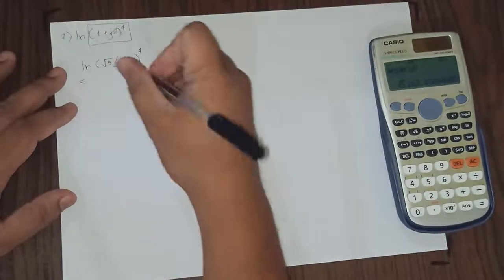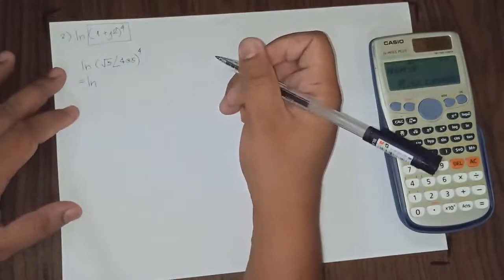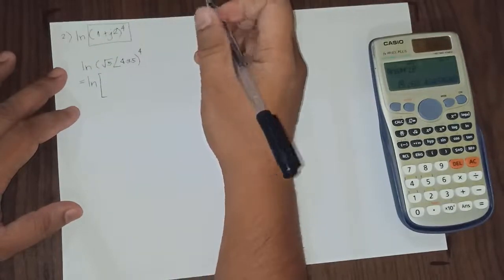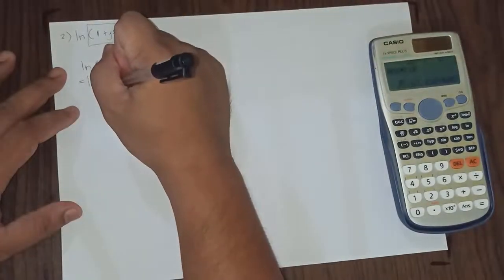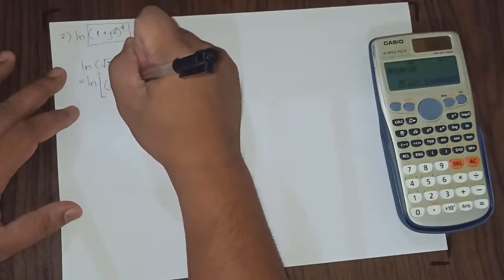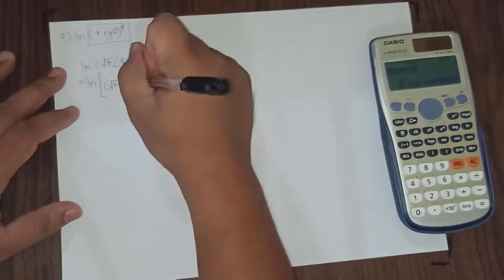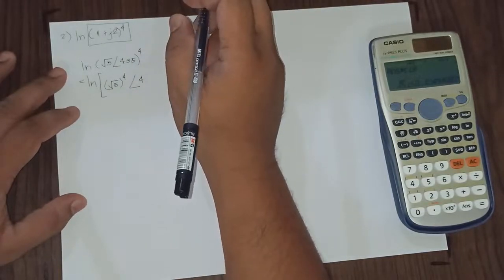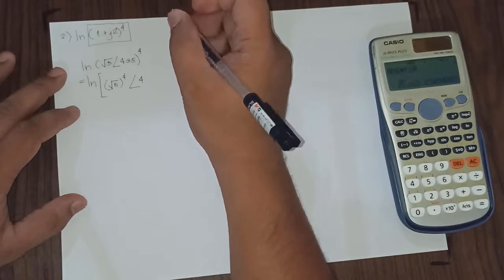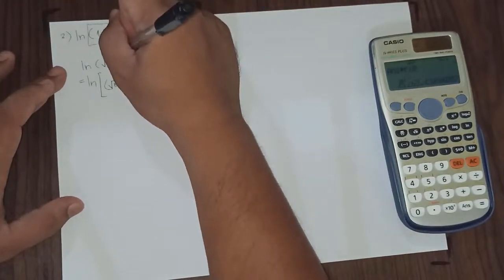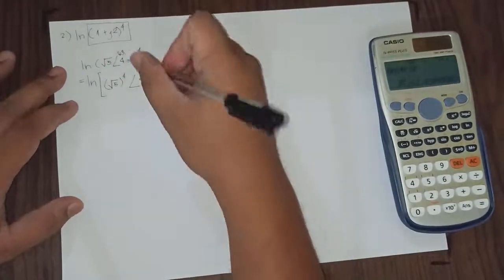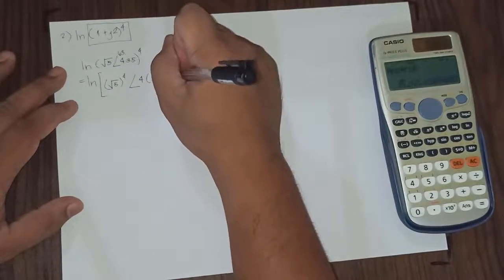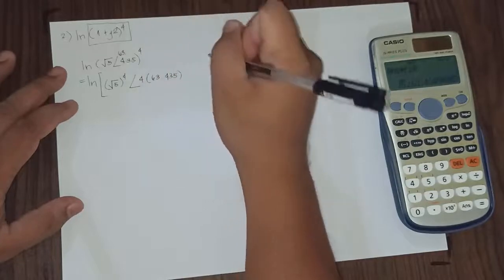And that is equal to ln of square root of 5 raised to 4, angle of 4 times 63.435. Yan.